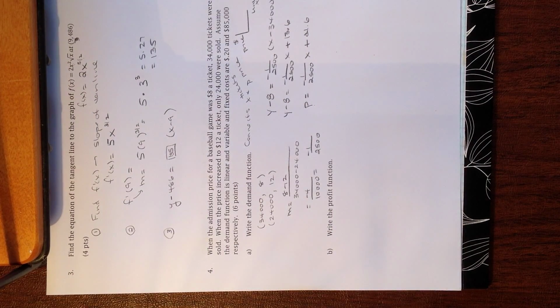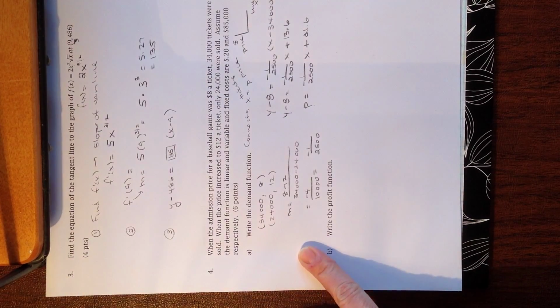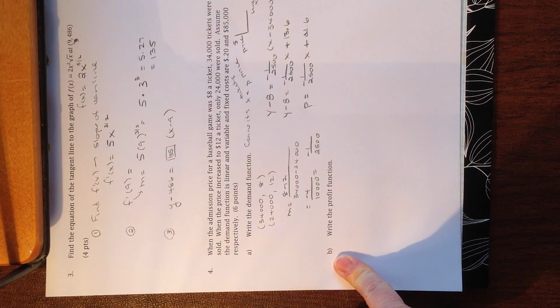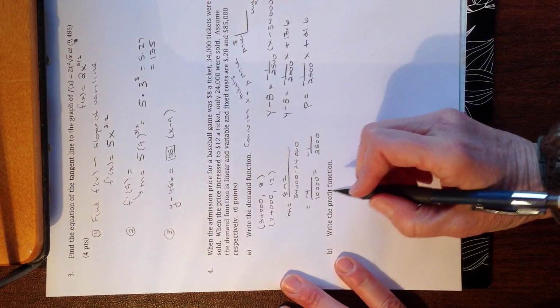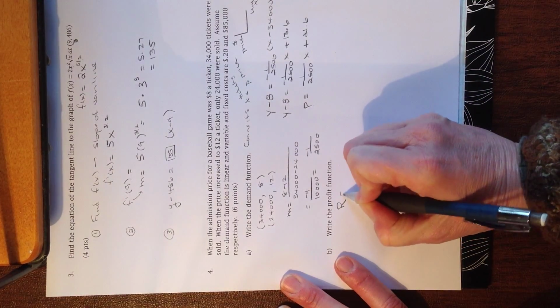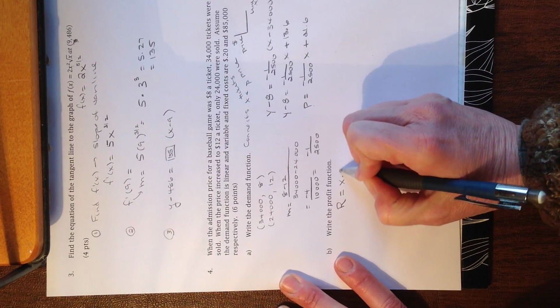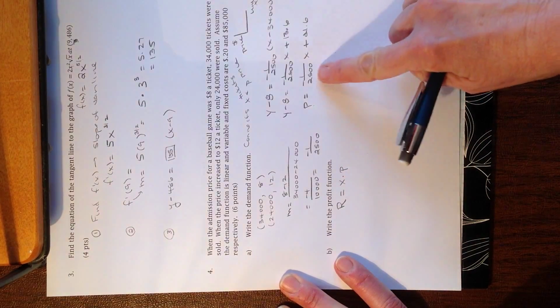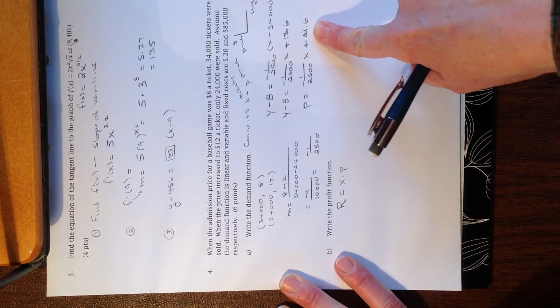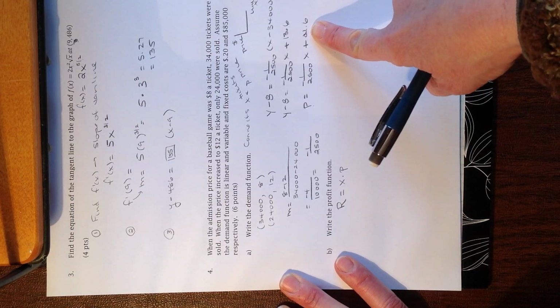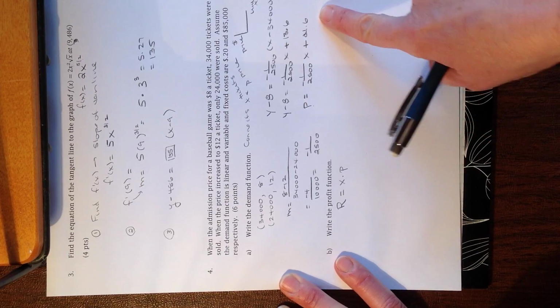So there's my demand function. We've done that several times. On the review sheet, I also said if I give you a demand function, you need to know how to write the profit function. Well, that required that you first get the revenue function. And revenue is always x times p. And in this case, here is my p. It's right there. It's not a number because the price is going to change depending on how many tickets I want to sell. But it's a function.